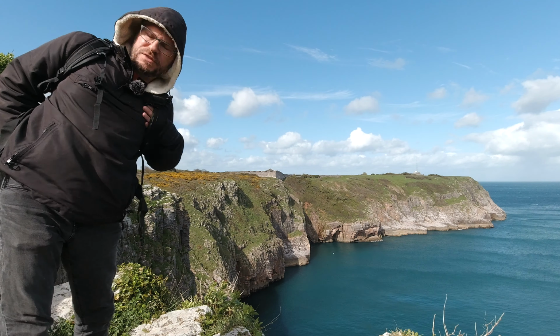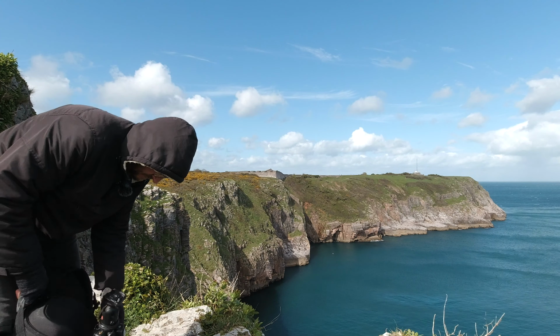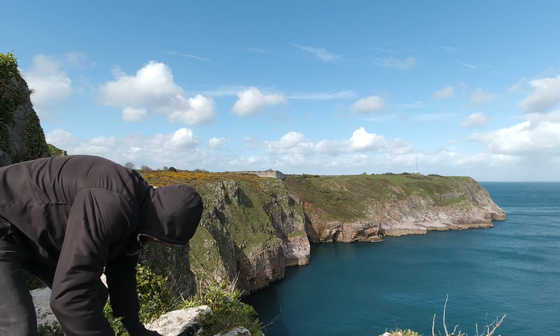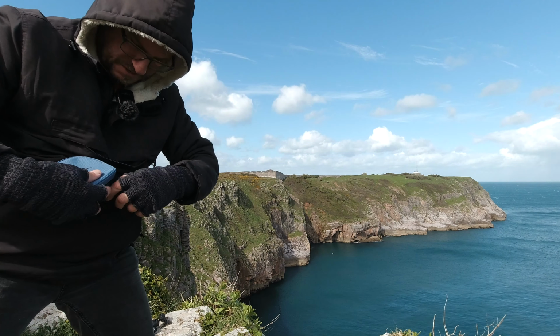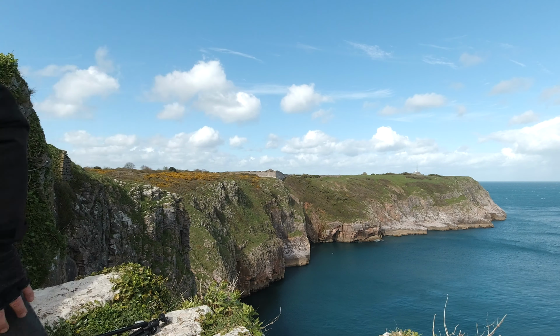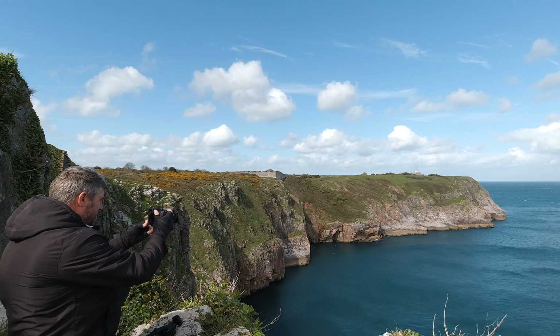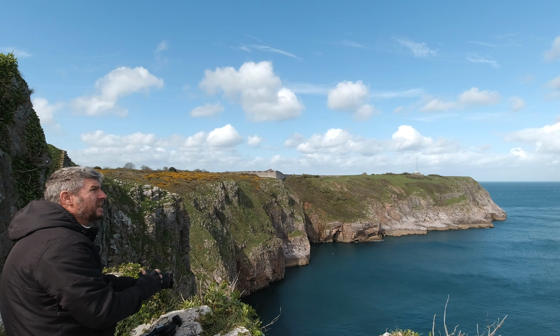Cool, I thought I forgot my tripod there for a minute. I want to keep my tripod as low as I can. All the clouds have buggered off now.